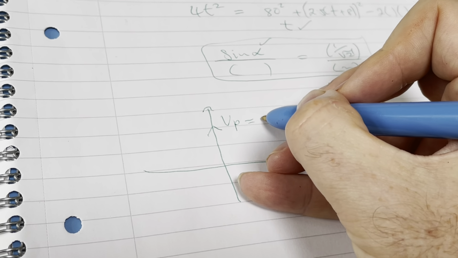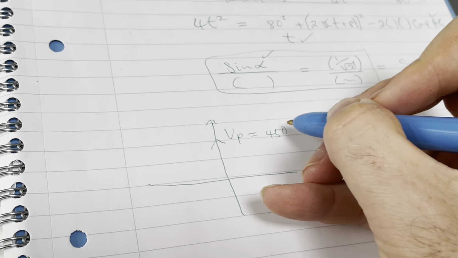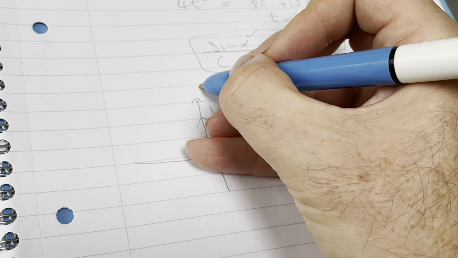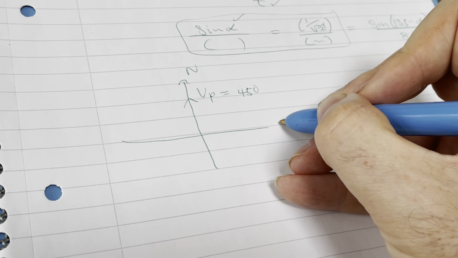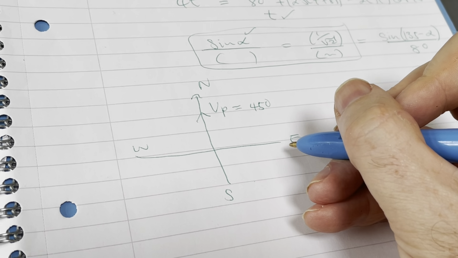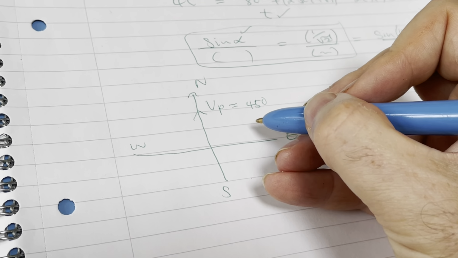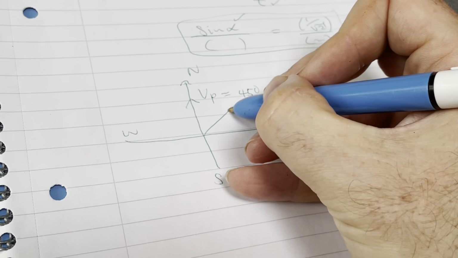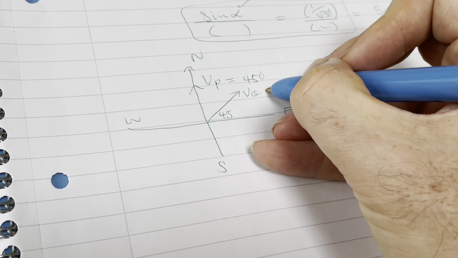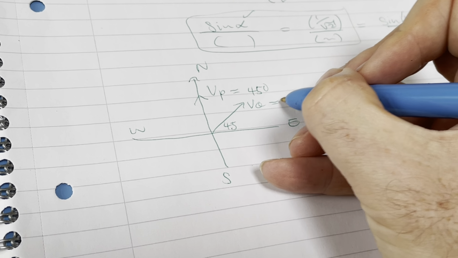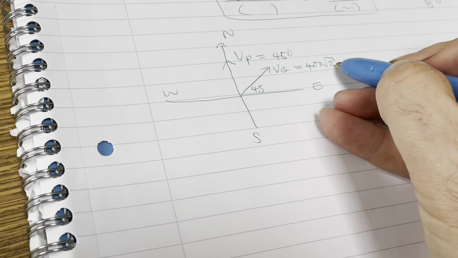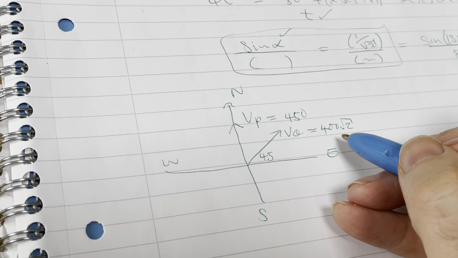So VP is 450, and Q is in the direction east and north. So VQ there, that's 45 degrees, and VQ is 400 root 2, okay? Because that's 45, the root 2 will come out, cancelling nice and easy.